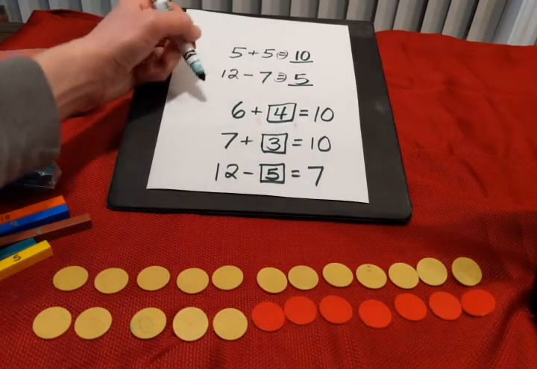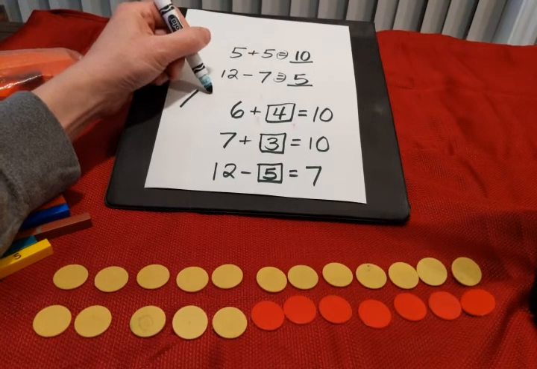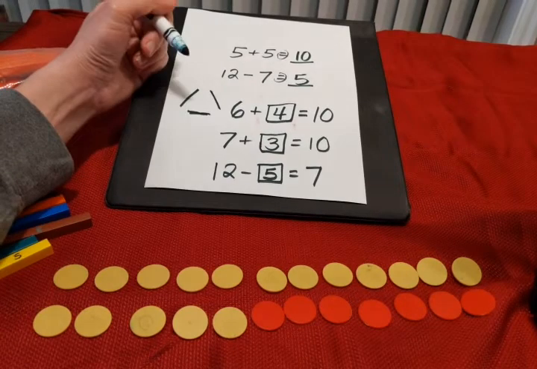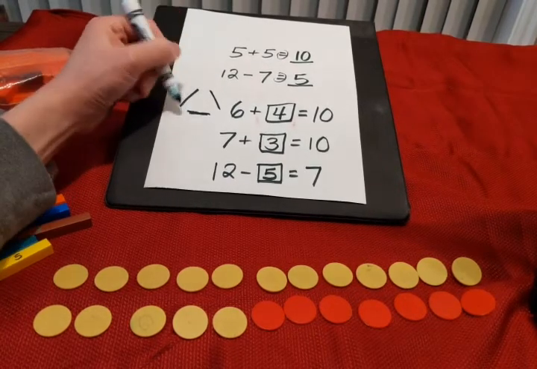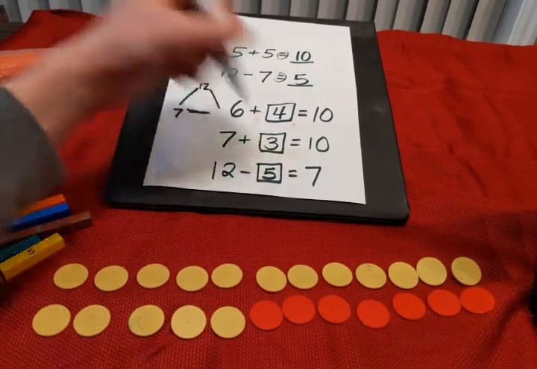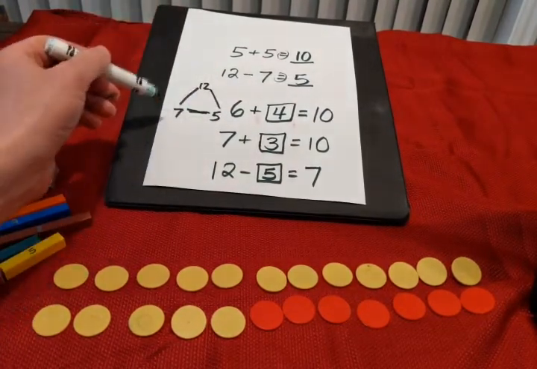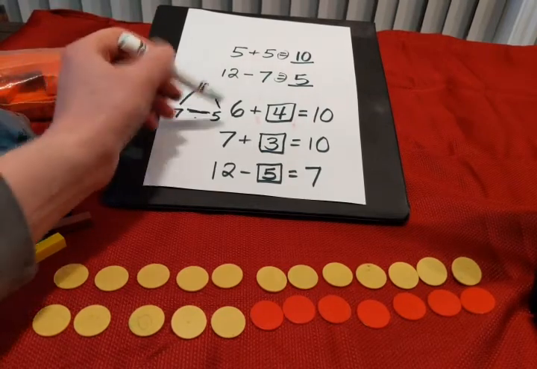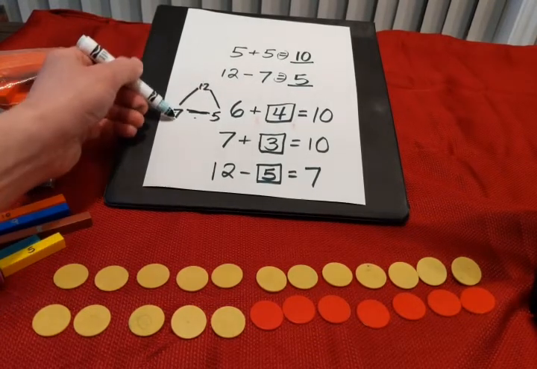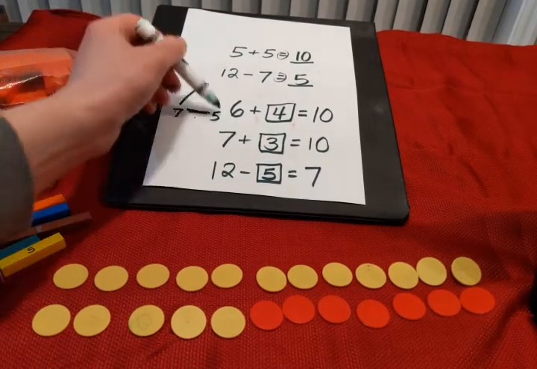And what this is all about, and my students will know, we keep talking about how these numbers are like a puzzle and how all those pieces fit together. If I had 12 and 7 and 5 together, we can see how all those numbers fit together. 12 equals 7 plus 5. 12 take away 5 equals 7. 7 equals 12 take away 5. All of these numbers fit together.